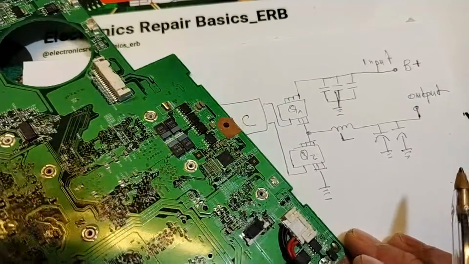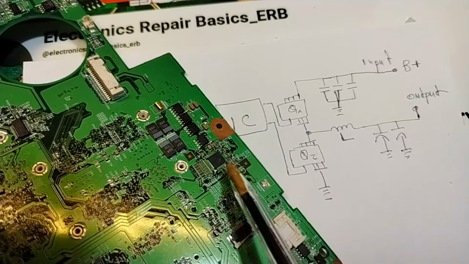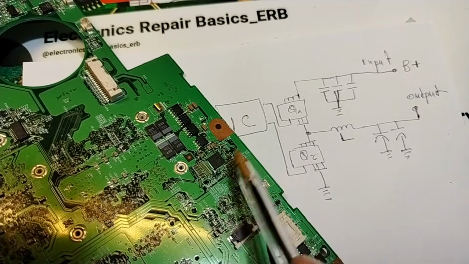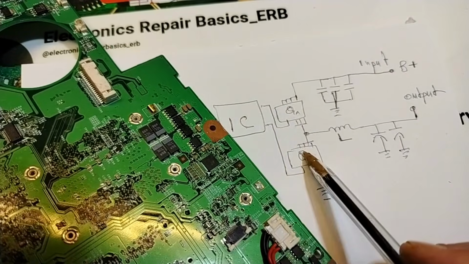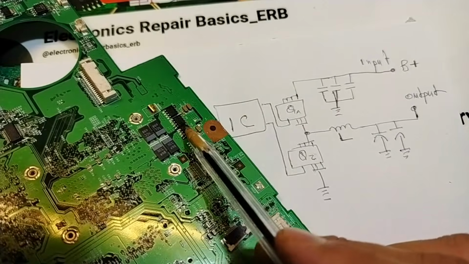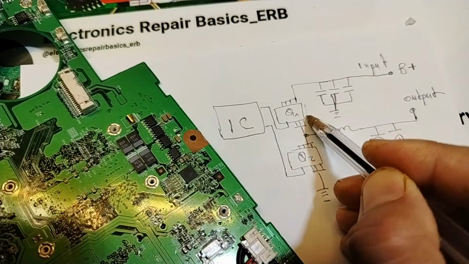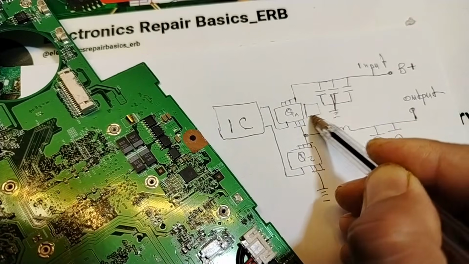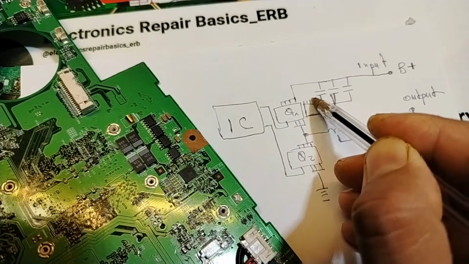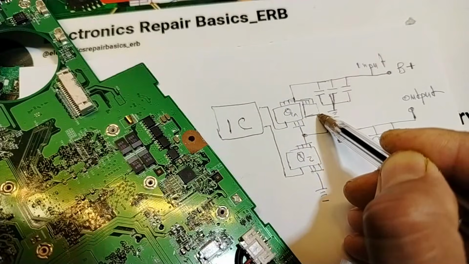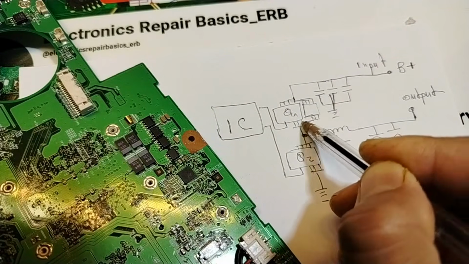Of course, I forgot to mention the IC. Here we have the IC. This is the IC. Two MOSFETs here. This is the CPU, which means here we have double MOSFETs. The drain is also connected to this drain. The source here is connected to the source here.